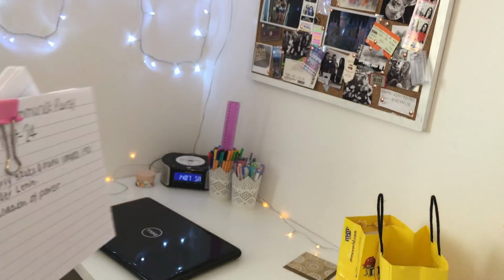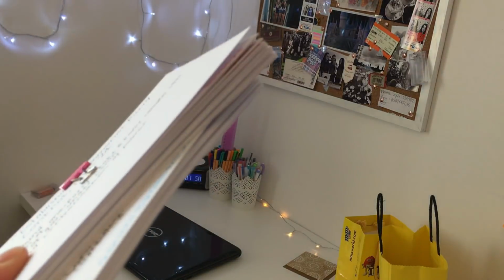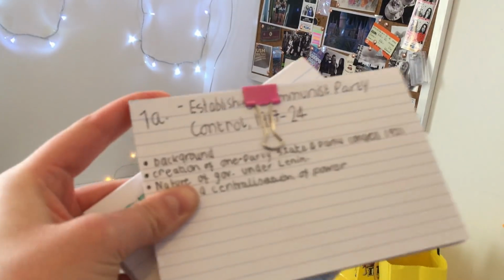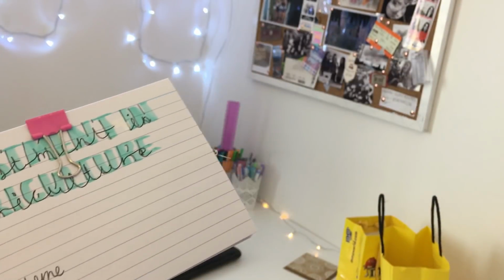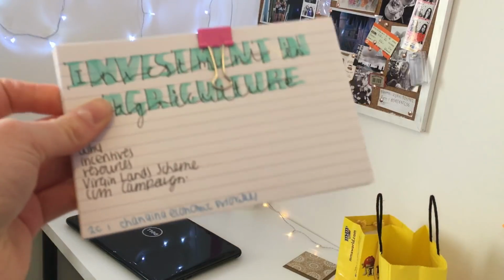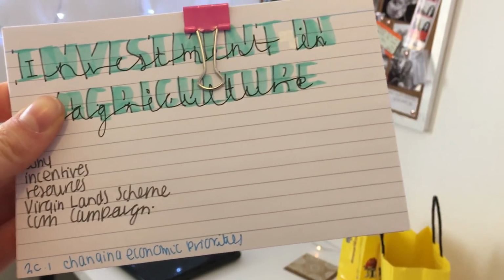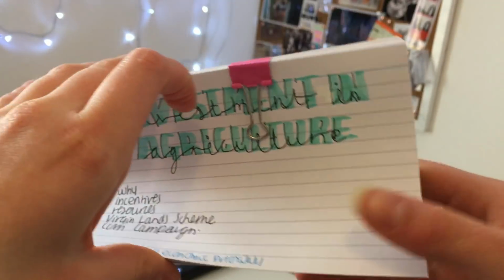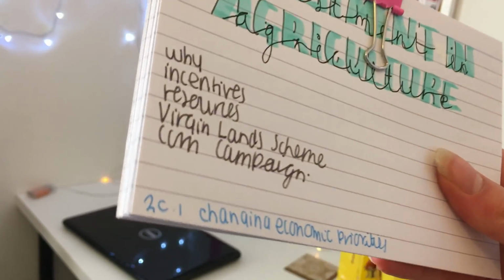I haven't made history flashcards since December, so I'm extremely behind on these. I don't know if I'm going to still do them, but I thought I might as well just show you them. I think I prefer mind maps for history, so these are the best ones I think. So we have 4 sections in the textbook, so I have basically a set for each. So these are the agriculture, industry, economy flashcards.